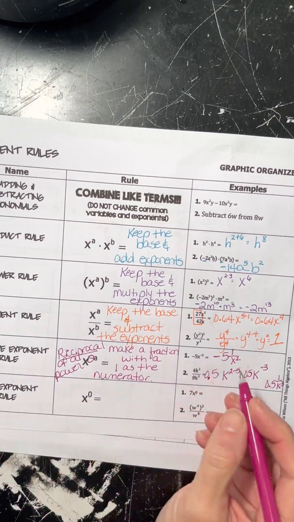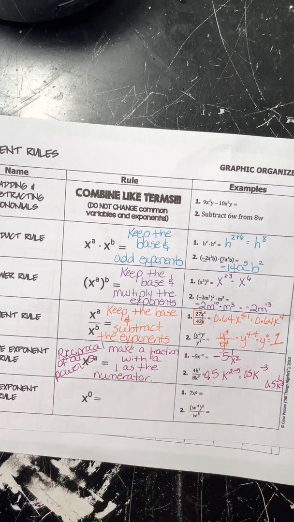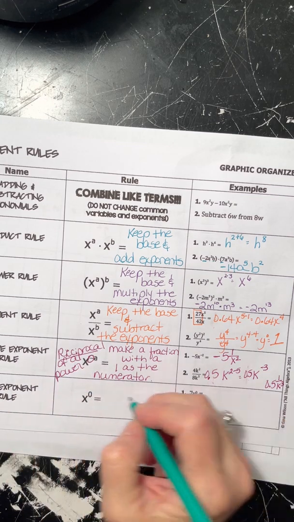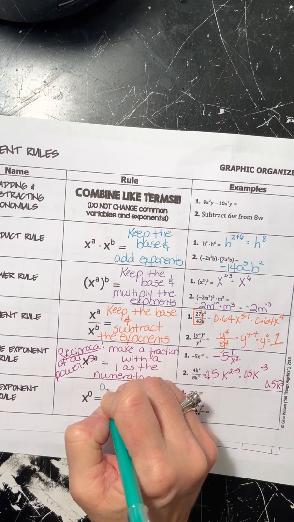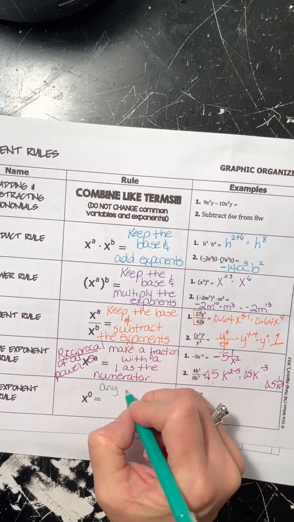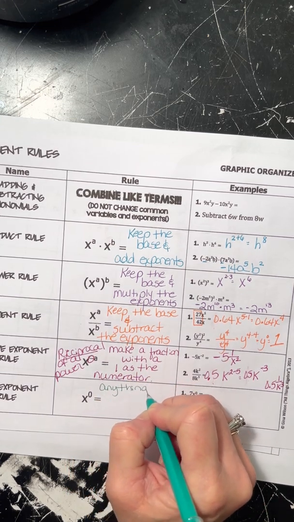Exponent rule. Anything to a 0 power, 0 exponent, anything to a 0 power is 1. And that's anything.